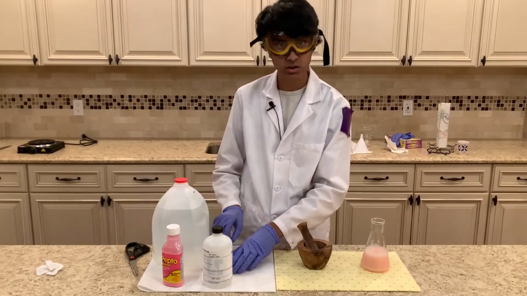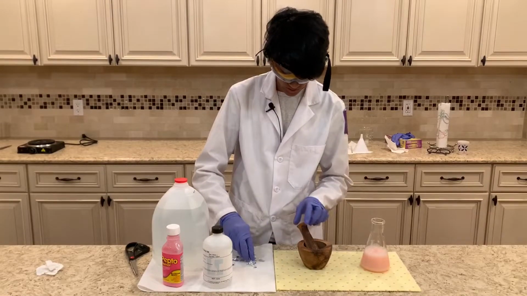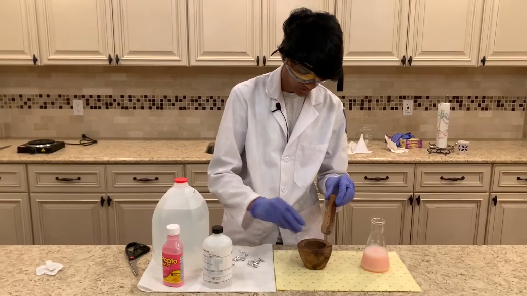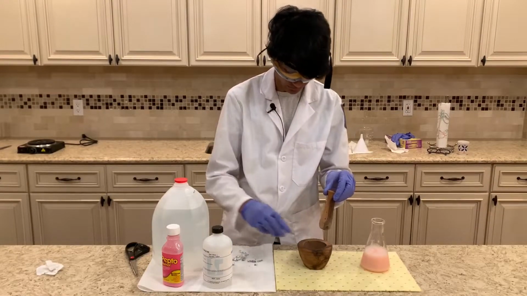Okay, and now I'm going to transfer all this aluminum foil into a mortar and pestle to help it get ground up even further.